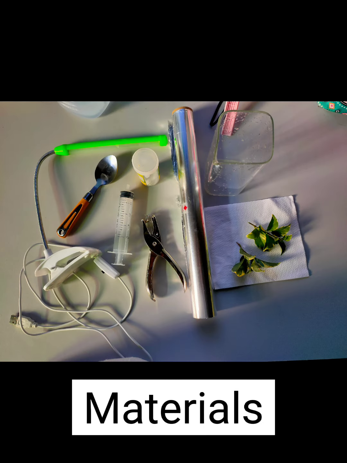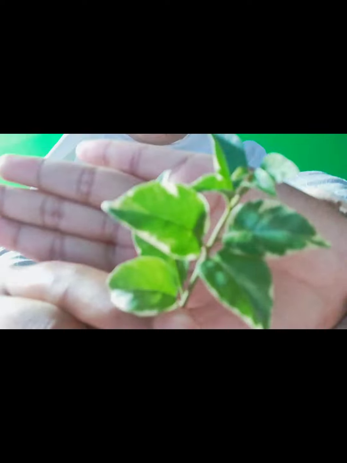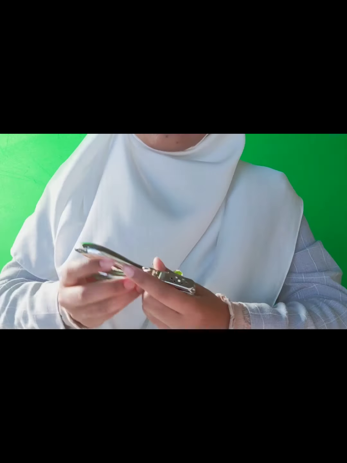In this experiment, we use plant, sodium bicarbonate, a water container, hole punch, table lamp, ruler, and lastly aluminium foil. The plant used in this experiment is bougainvillea, which is known as pokok bunga kertas.